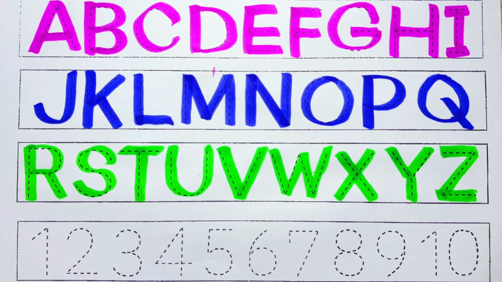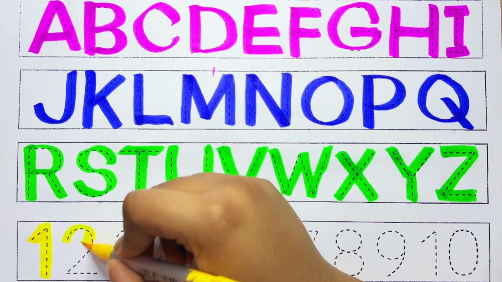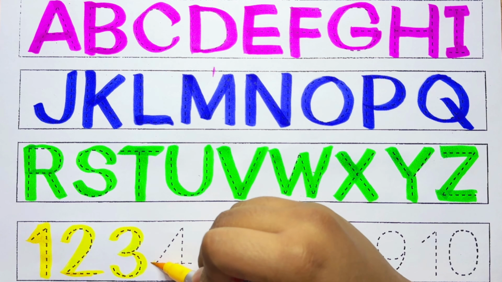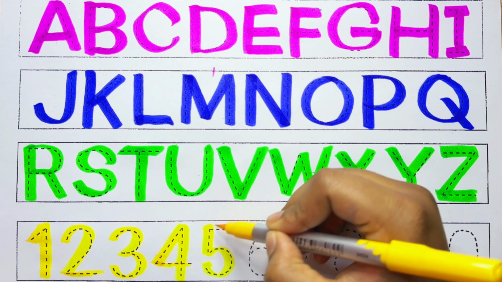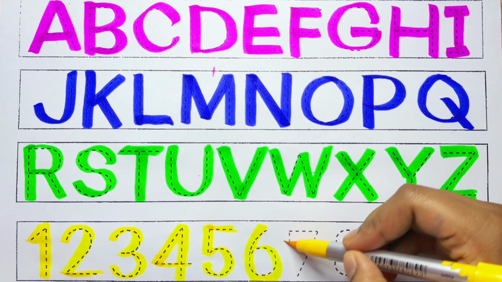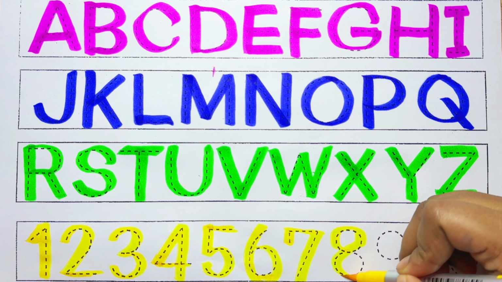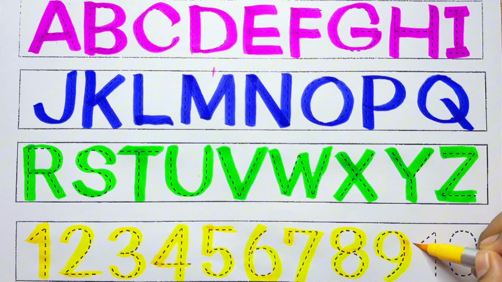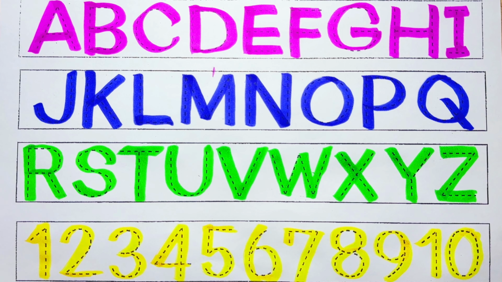Now let's write the numbers. Number 1, yellow color. Number 2, number 3, number 4, number 5, number 6, number 7, number 8, number 9, 1, 0, 10. Number 10.